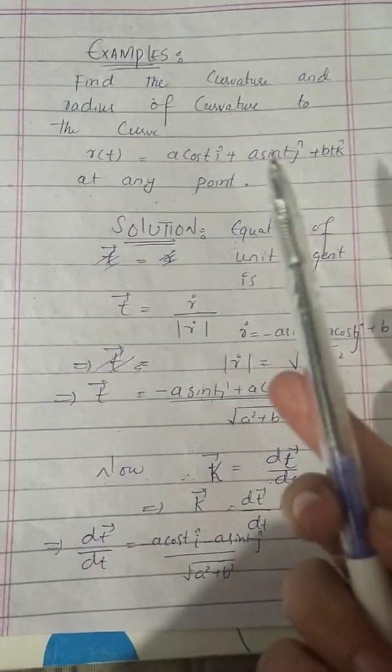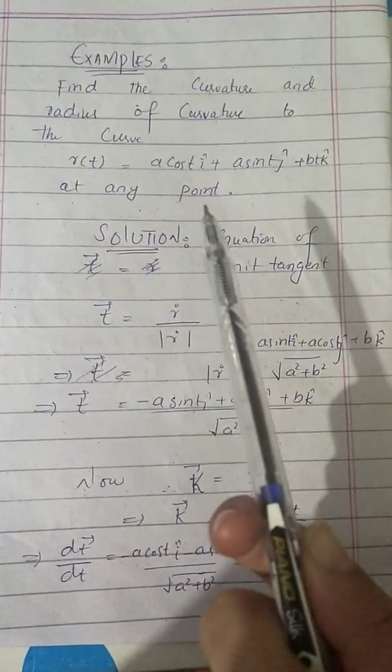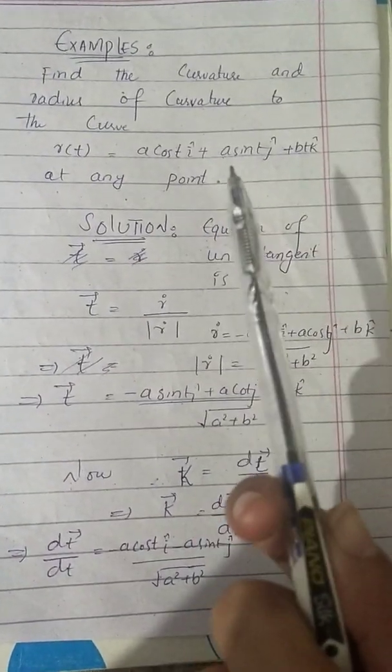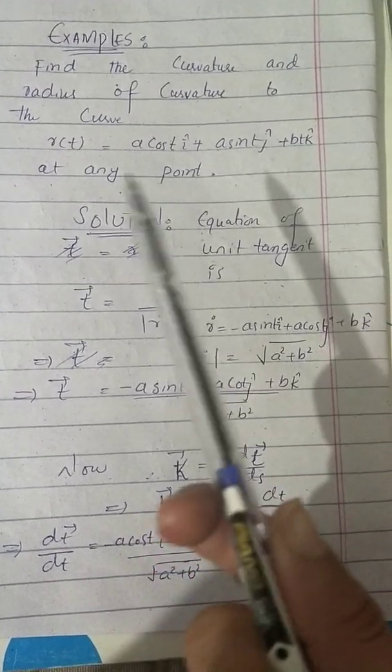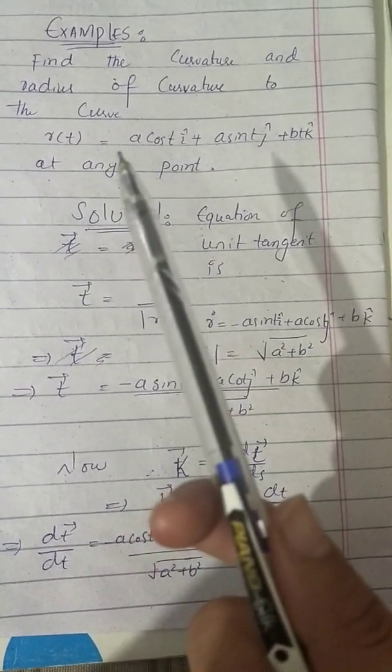Now here are some examples about the curvature and also the radius of curvature. Find the curvature and radius of curvature of the curve. This is given like that at any point.